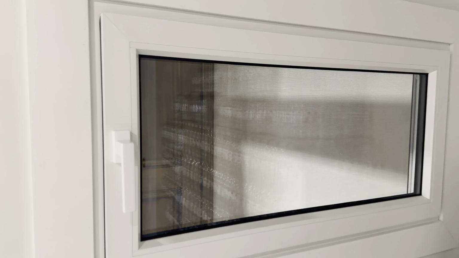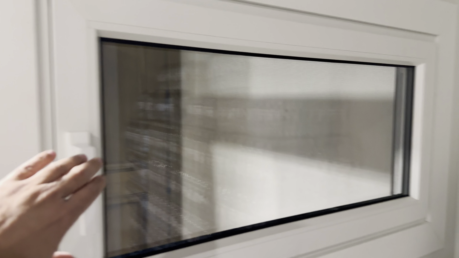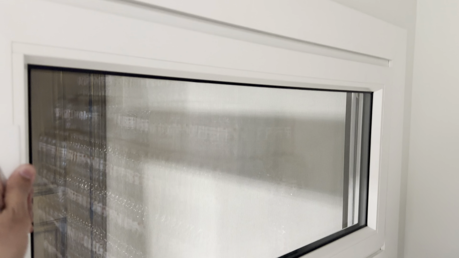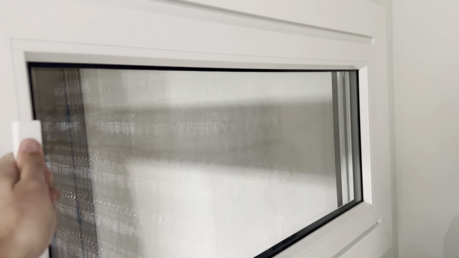Now if we are doing a tilt and turn, then it can operate with the same handle, and you go up and it tilts this way. So if you want to have fresh air and the size is not an issue, you can have tilt and turn.